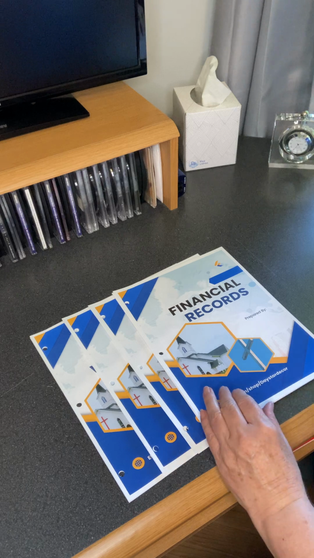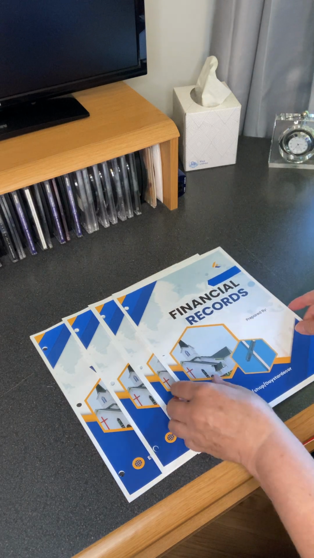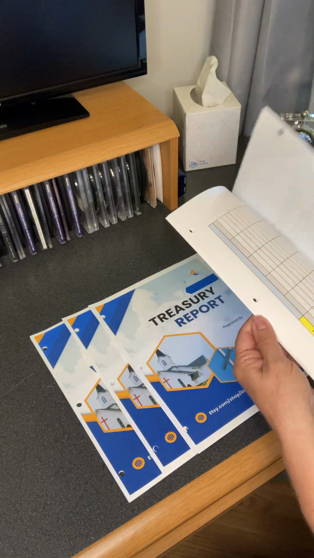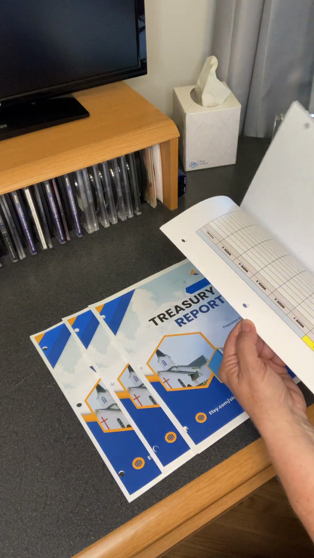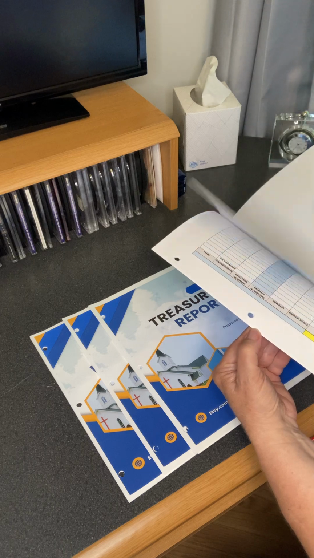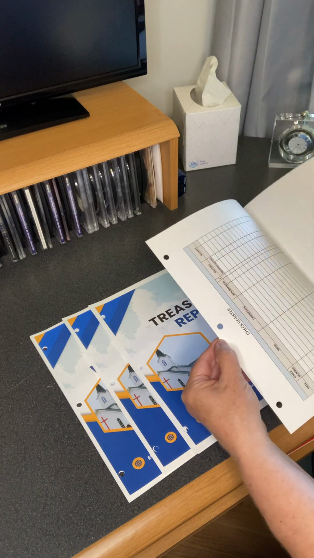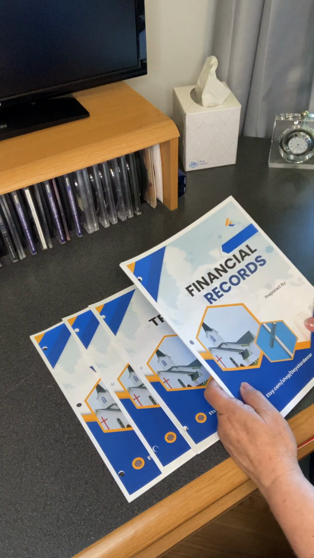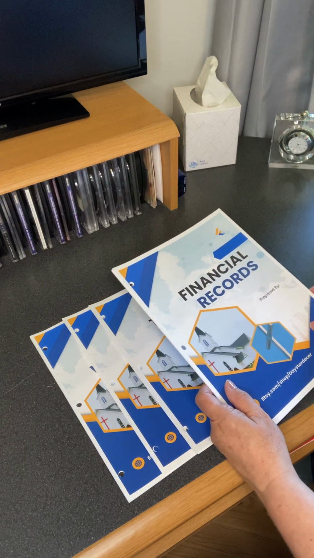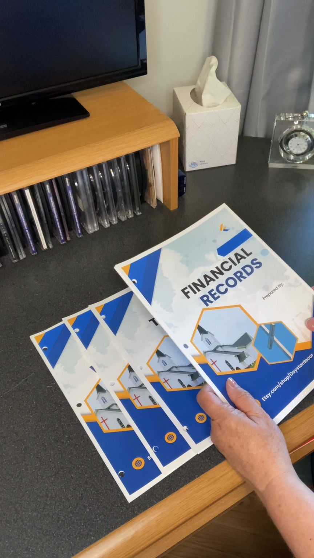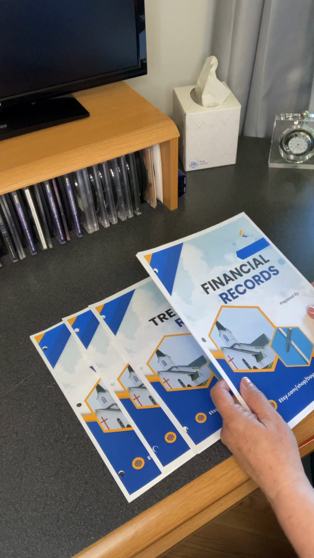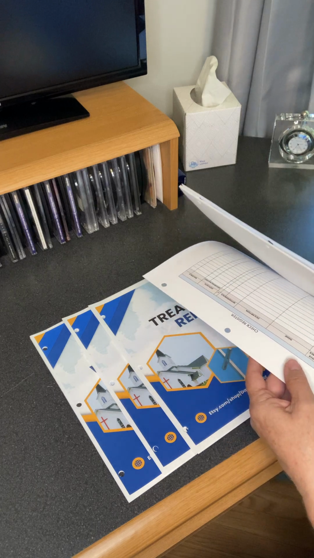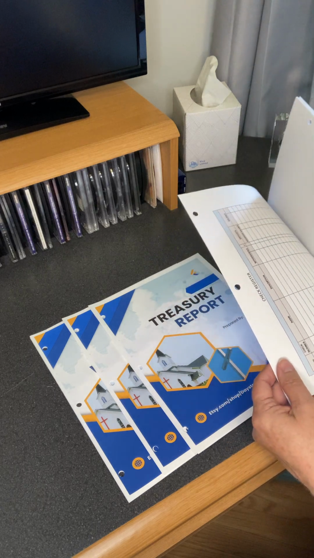Then I have the financial records. I have a blank form for everything that I have included in my instructions, including the check register. Now, I don't keep a check register like I do on a personal account. I use mine when I go in to do my reports and do my deposit on a weekly basis.